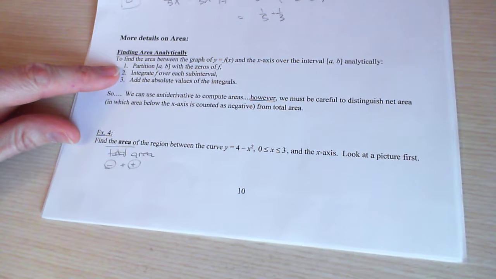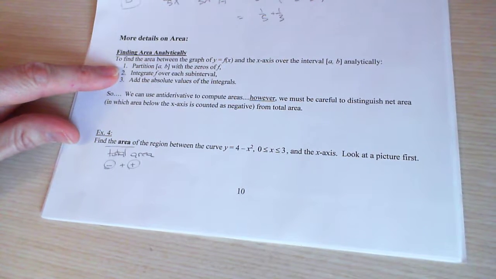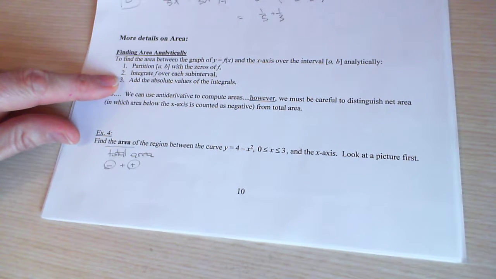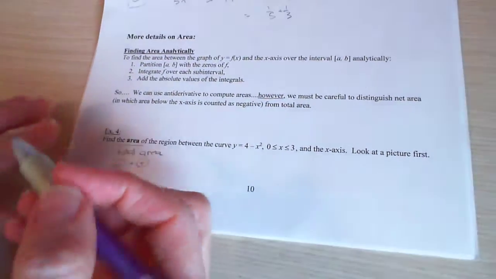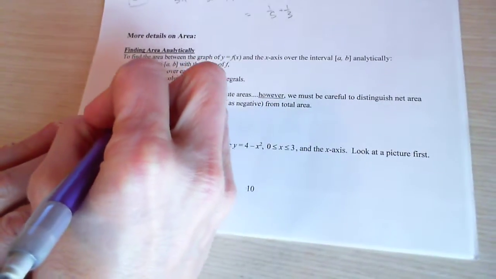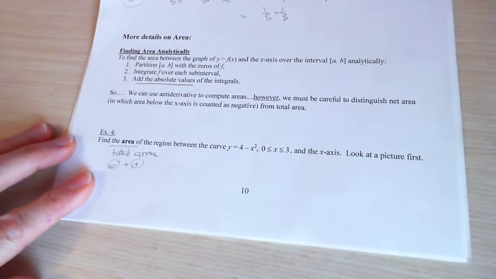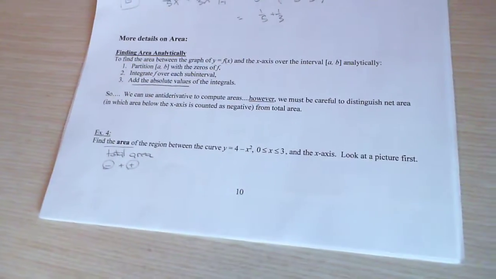But what we want to do is make sure that when we're asked to capture area or total area, we find the area above the x-axis and distinguish it from area below the x-axis. Anything below the x-axis, we would add the absolute value of that area.